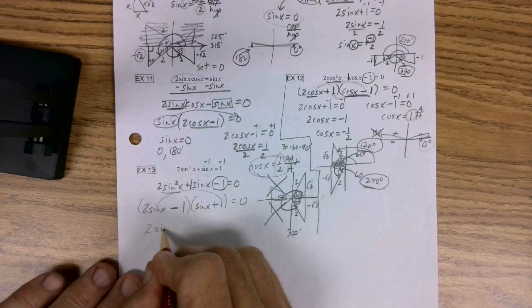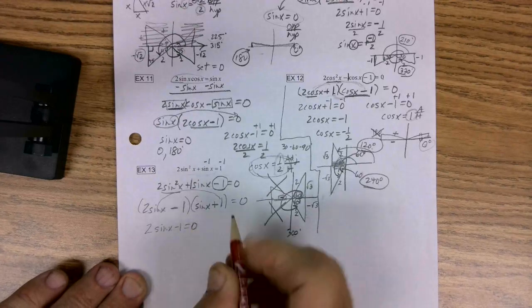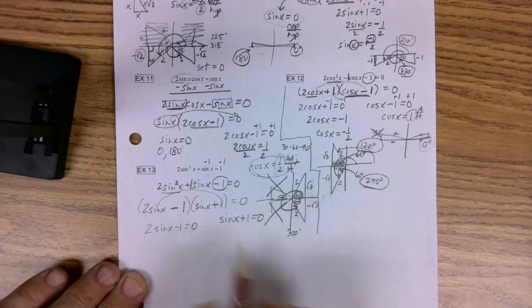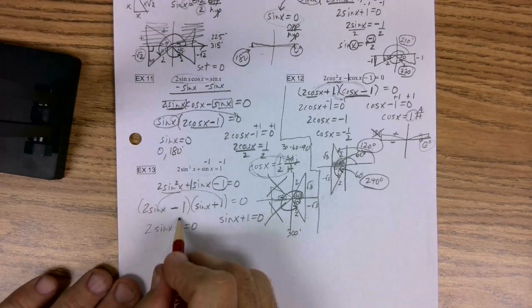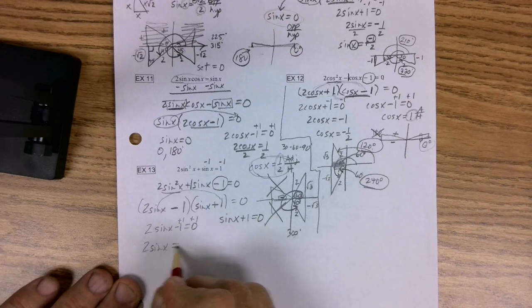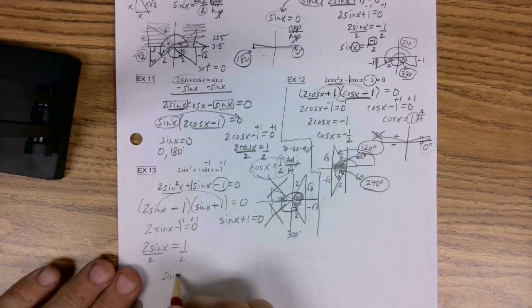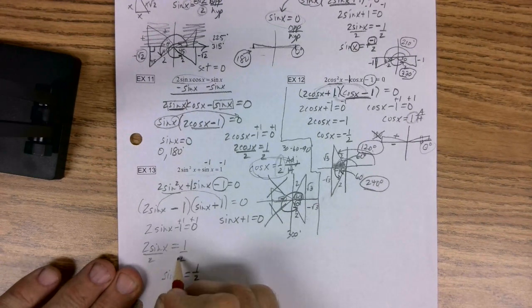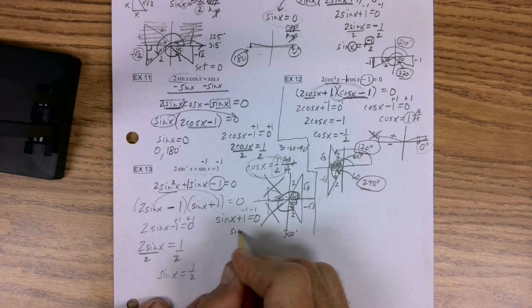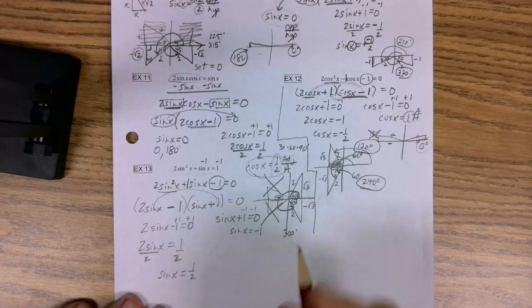So 2 sine of x minus 1 equals 0 is something I have to investigate. And then I have to investigate the other thing as well. I'm going to add 1. 2 sine of x equals 1. Divide by 2, divide by 2. I get sine of x equals a half. I might as well just finish this one. Sine of x equals -1.